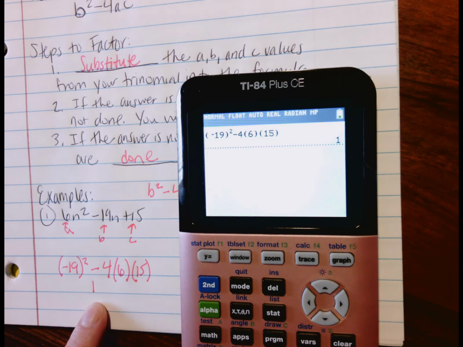Is 1 a perfect square? Yes, it is. So we are not done. This can be factored further. At this point, we would go to the next step, which we're going to learn in the next video, backwards FOIL. But for today, we're just going to stop right there.